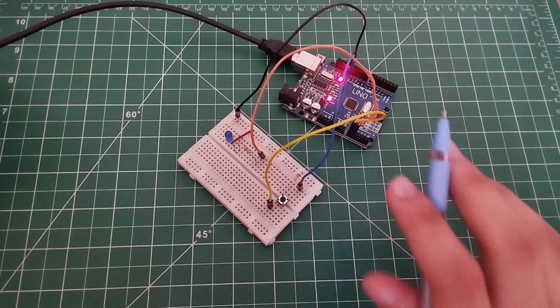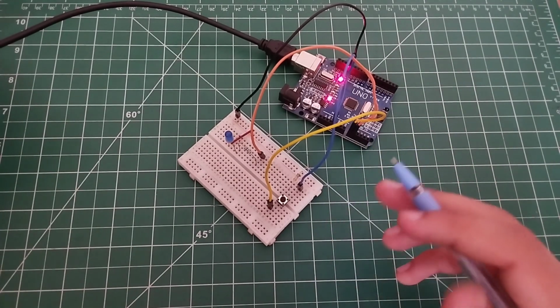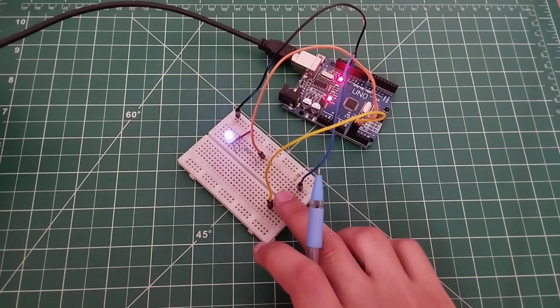So analog pins are just digital pins with extra functionality. And what is the functionality? The ADC, right? So don't be afraid to use them as digital pins.